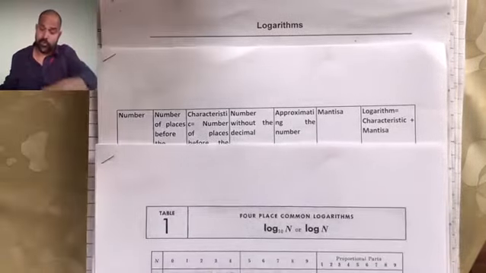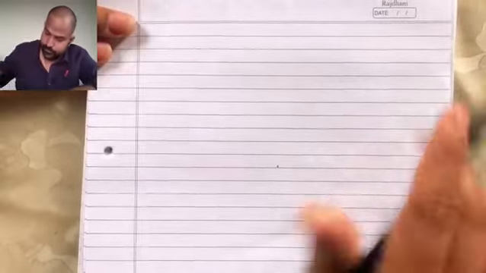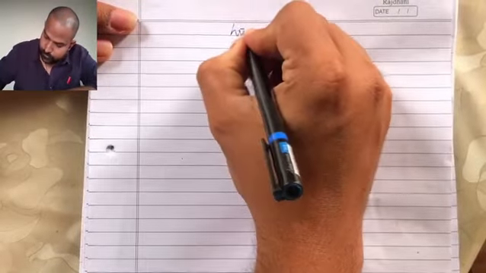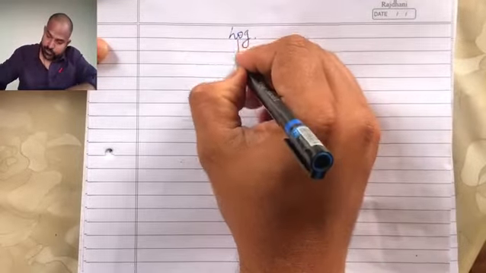Like I said, what are we going to do? We are going to learn how to take logs. So, without any further delay, how do you take the log of a number? Log of a number has 2 parts to it.